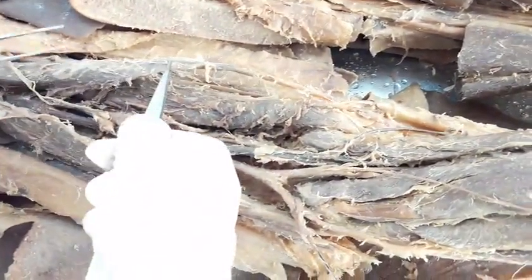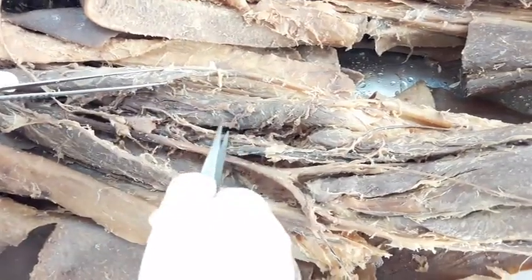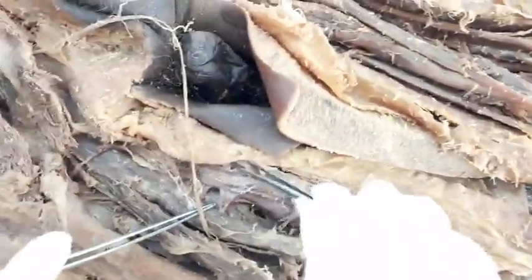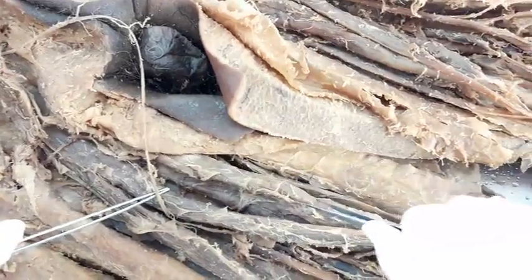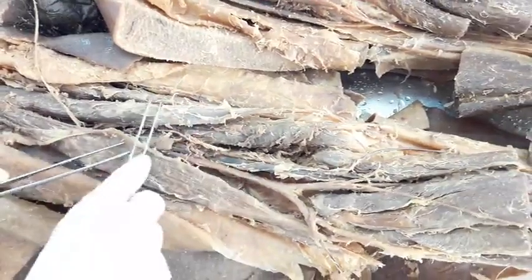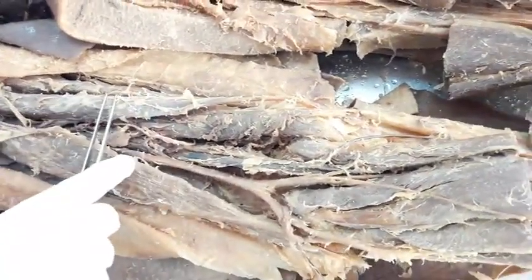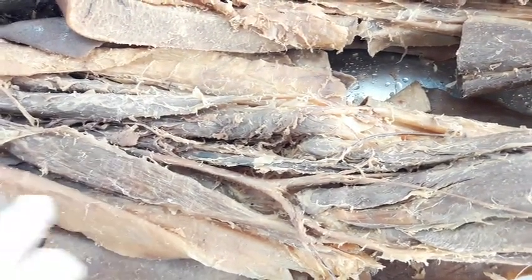If I remove the semitendinosus, I am able to show you the semimembranosus. The semimembranosus superiorly consists of a membranous part. So we call them semimembranosus, semitendinosus, and biceps femoris. These three muscles are also called the hamstring muscles because all of them superiorly attach to the ischial tuberosity.